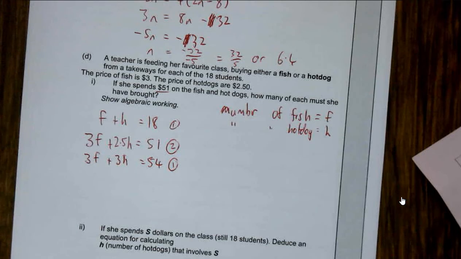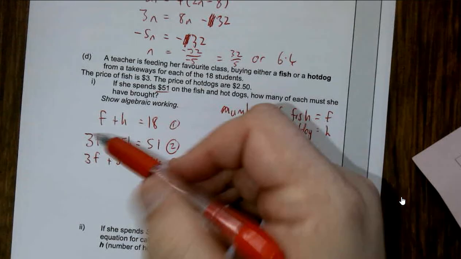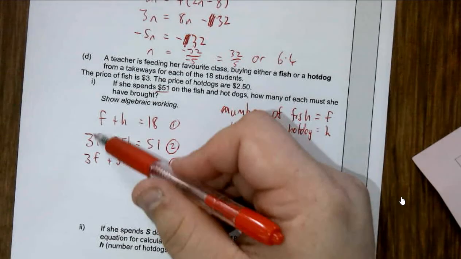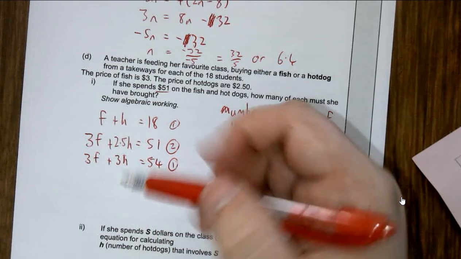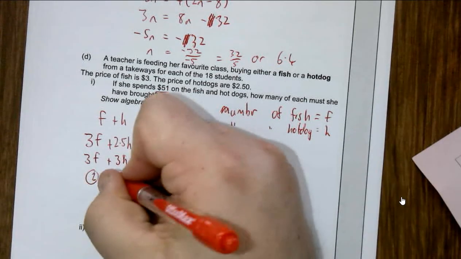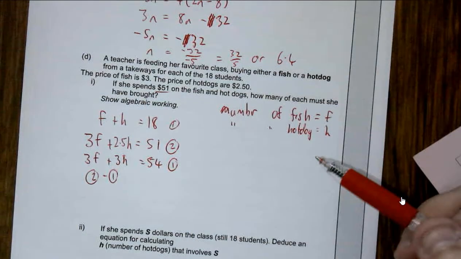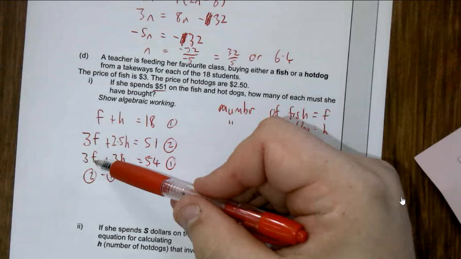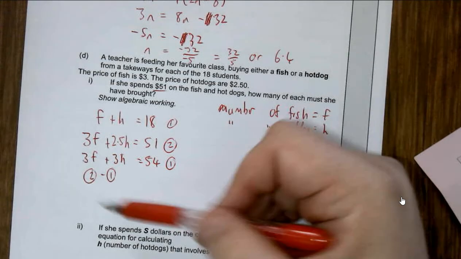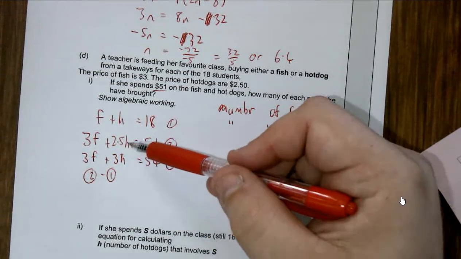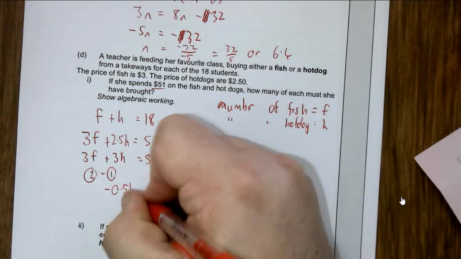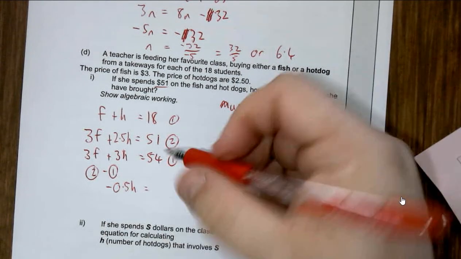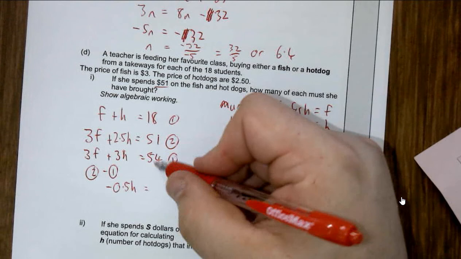Right, this is good because I've got 3f in both. So if I subtract one from the other, the 3f will cancel off. So I'm going to go equation 2, and I'm going to subtract equation 1. So 3f minus 3f is 0. I've eliminated the f variable. 2.5h minus 3h is negative 0.5h. And this is equal to 51 minus 54, which is negative 3.